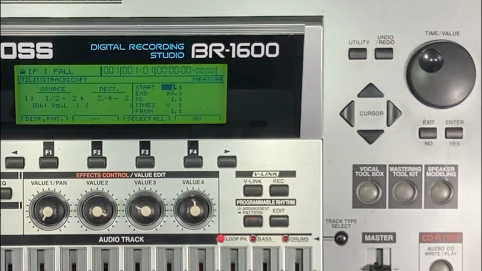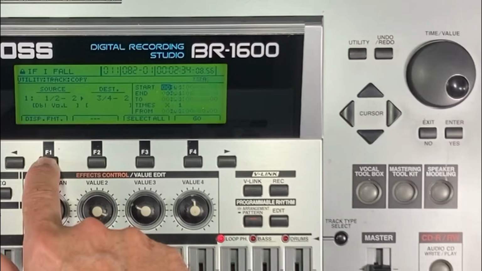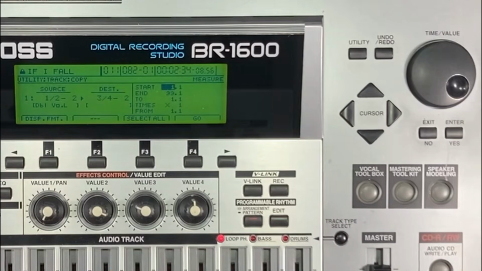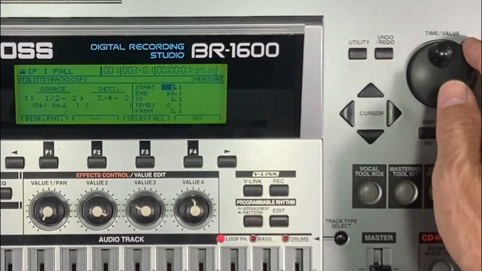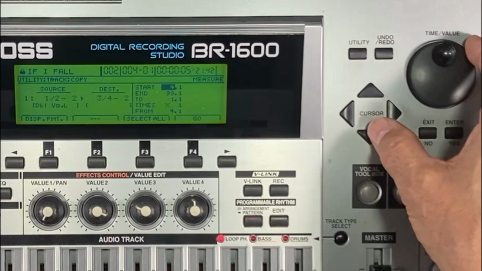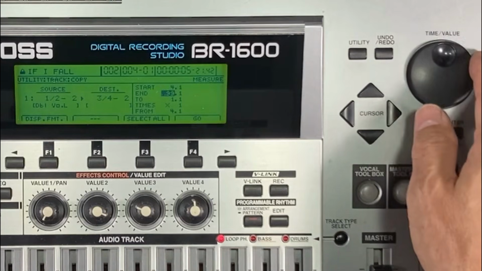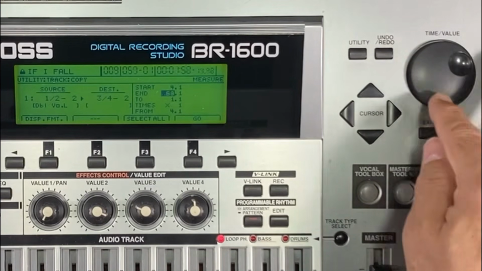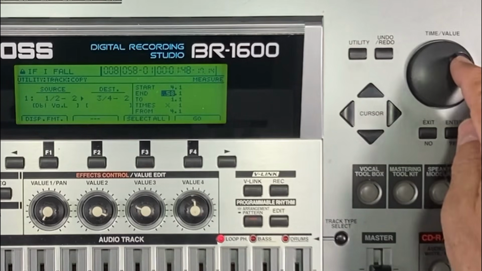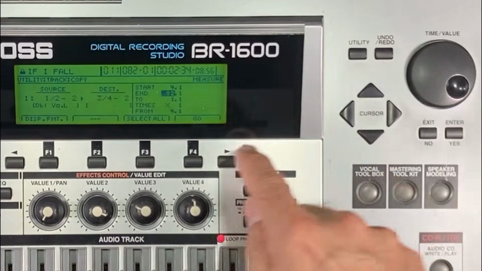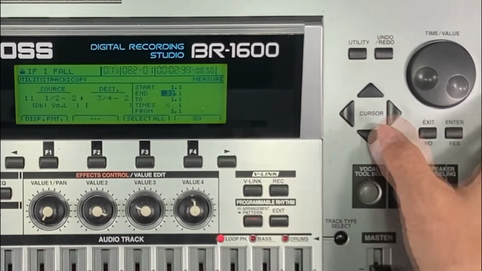The right-hand side of the screen contains the parameters for setting the range and the copy destination. These can be set using either measures, time, or markers. You can switch between them using the F1 display format button, and you can use any combination of the 3 methods. Set the location for the start of the audio you want to copy, and an endpoint. The full length of the song is set as the default range, but can be selected at any other time by using the F3 Select All button.